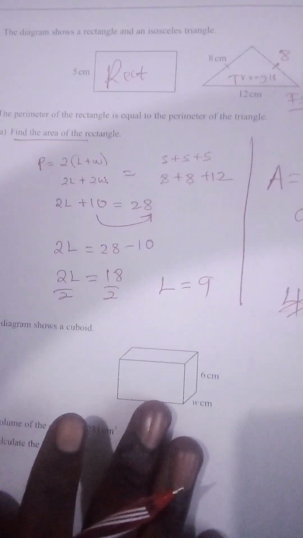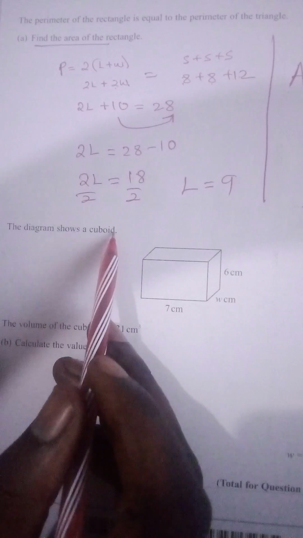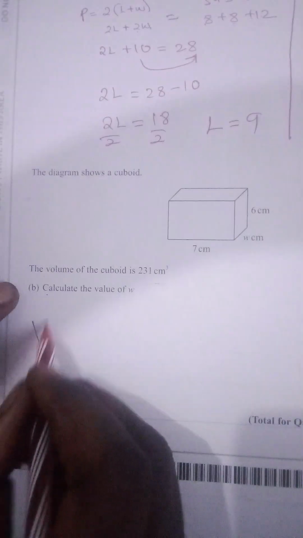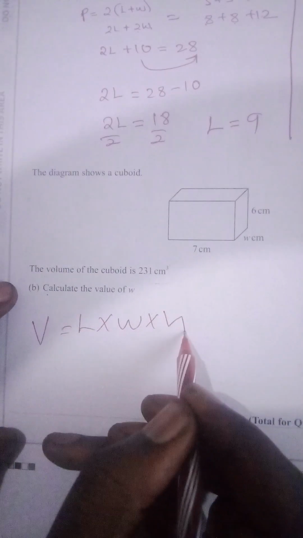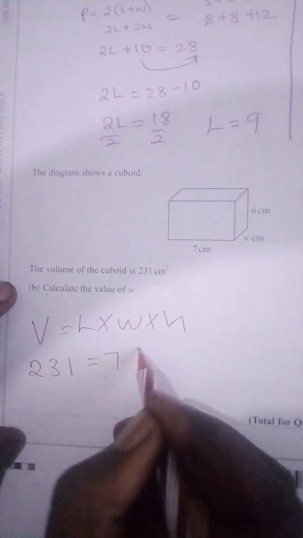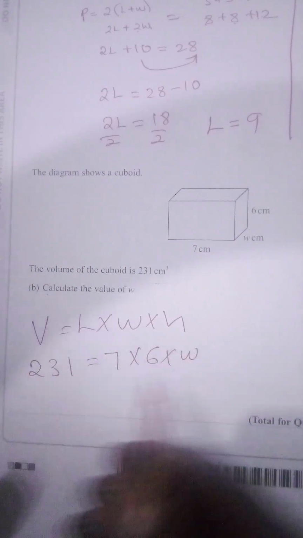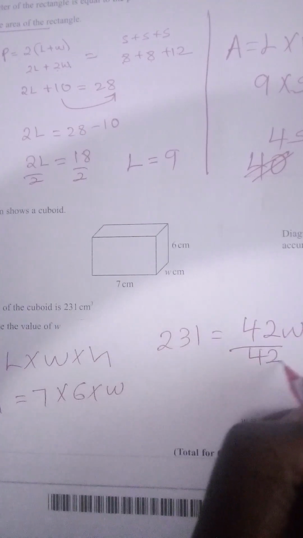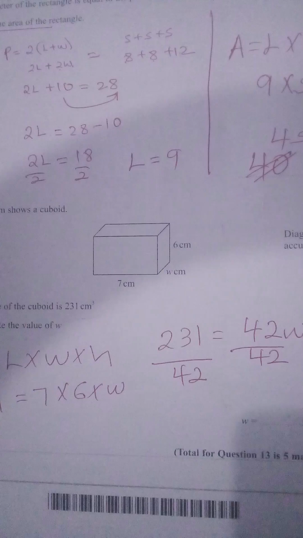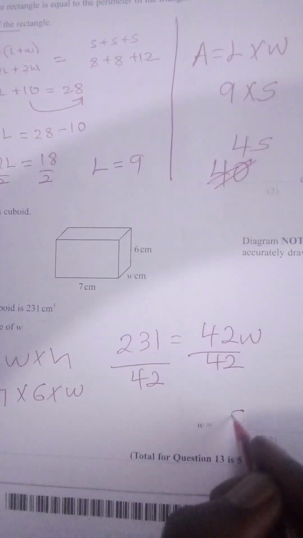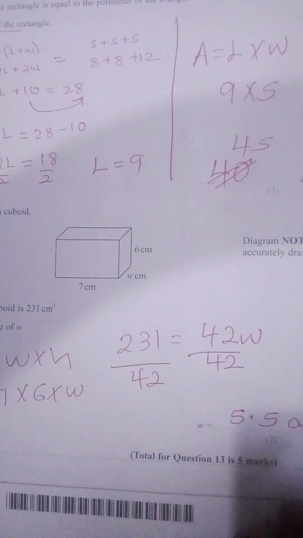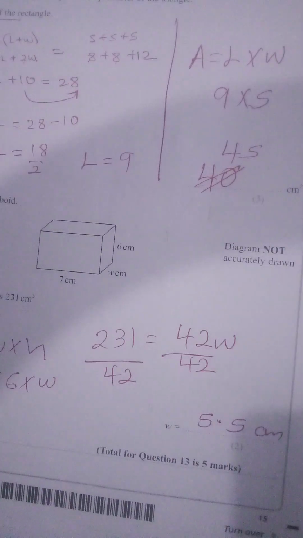Next, the diagram below shows a cuboid. The volume of the cuboid is this. Find the W. How do you find volume? Volume is equals to length times width times height. Therefore, 231 is equals to 7 times W times 6. So 7 times 6, we know, 42. Therefore, 231 is equals to 42W. Divided by 42, divided by 42. Therefore, 231 divided by 42, answer is 5.5. Easy. Centimeters. That is how the answer is supposed to be written.